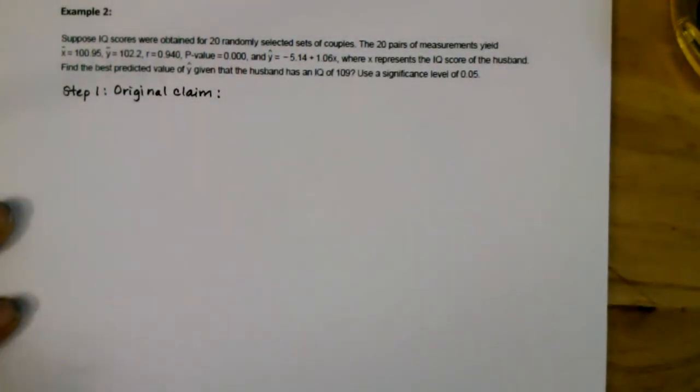So we are going to be using a hypothesis test procedure for this. And of course, if you recall, the very first step is the original claim. And we're testing the claim to determine if there is a linear correlation between the two.